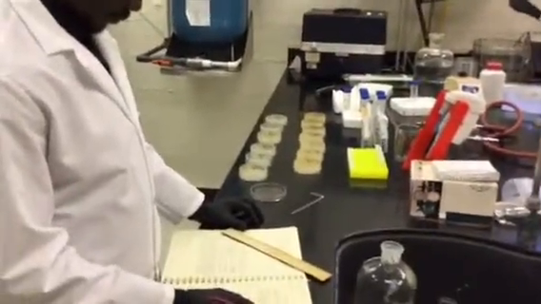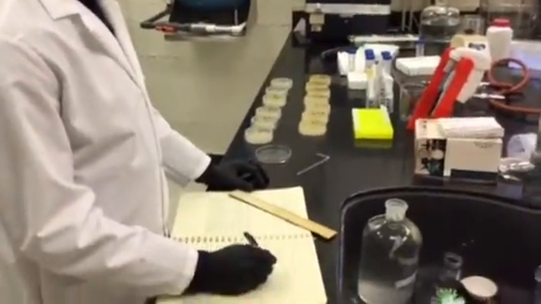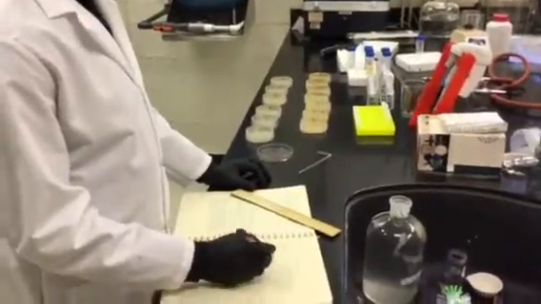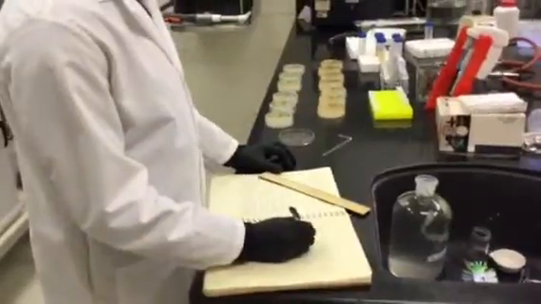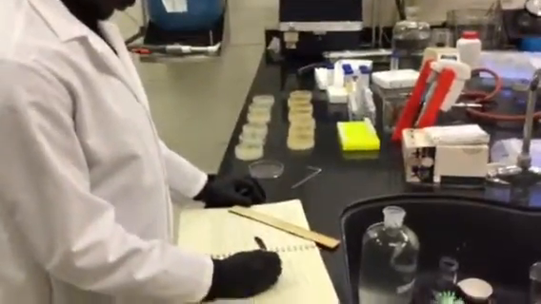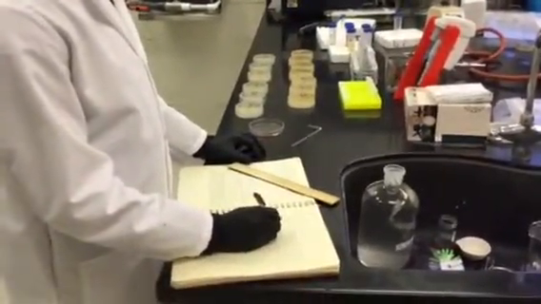Hi, I'm Dr. Ryan Sinclair, and I'm here to go over E. coli concentration determination using a cultivatable microbiology technique. This is the Loma Linda University Environmental Microbiology Lab.